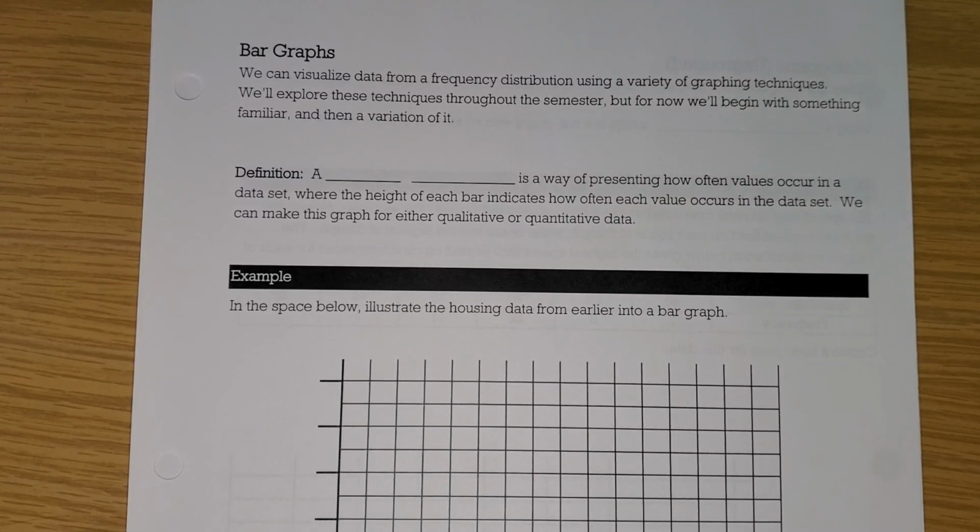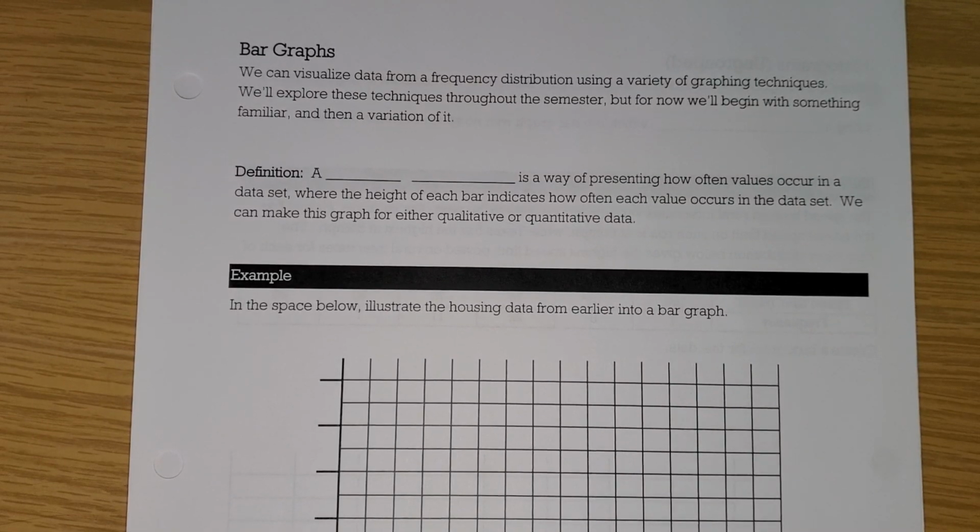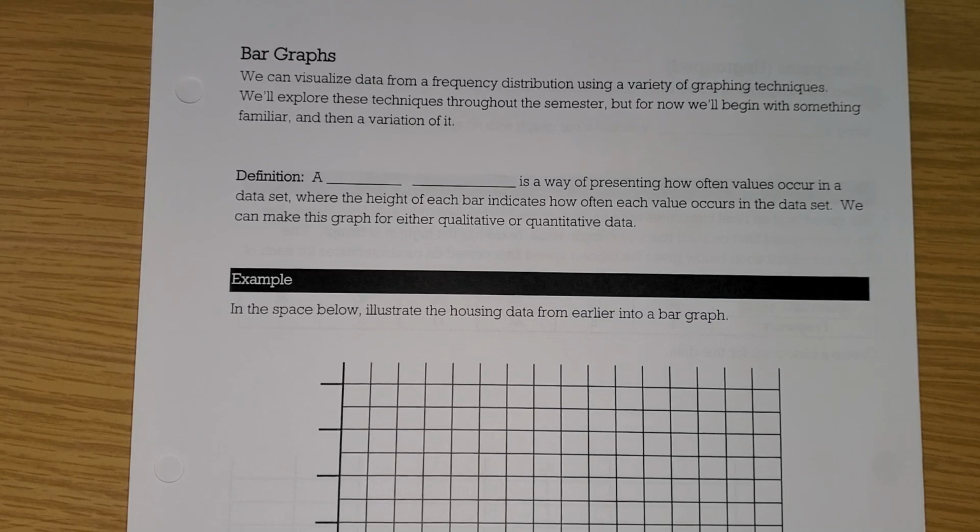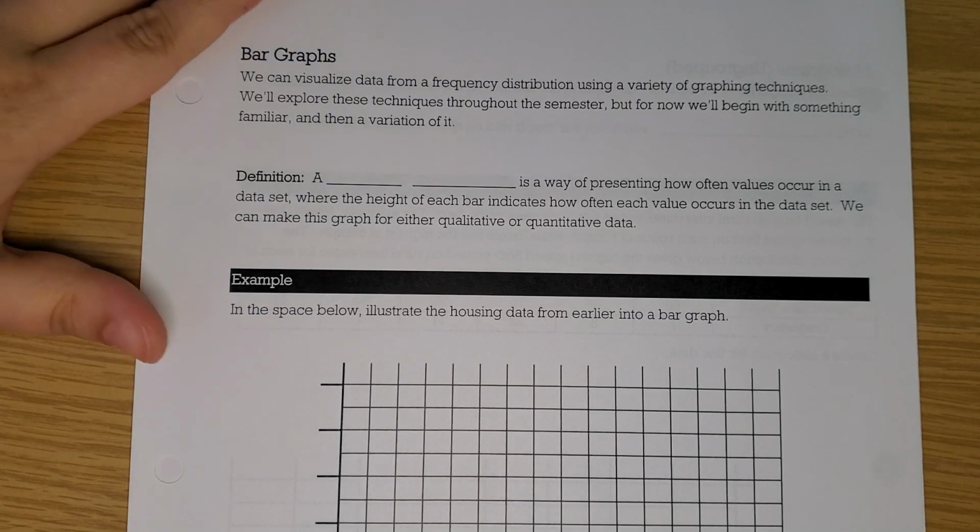Hi everybody, I'm Professor Rad, and today we're going to create a bar graph. So let's first define what a bar graph is, and then we'll create one.